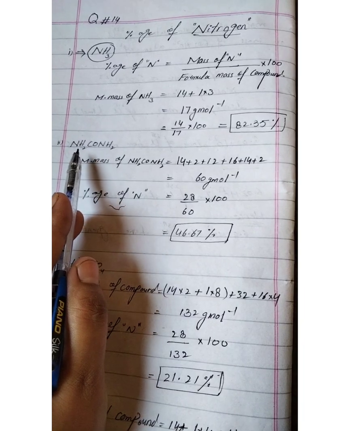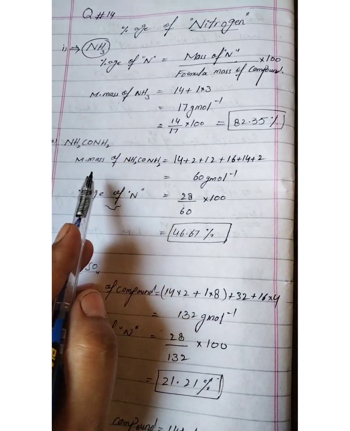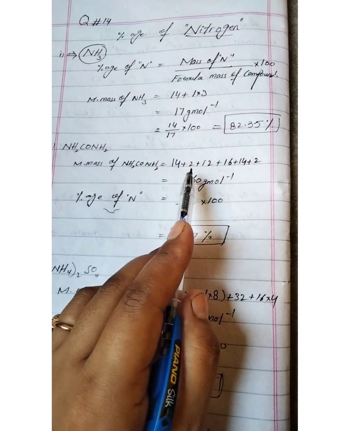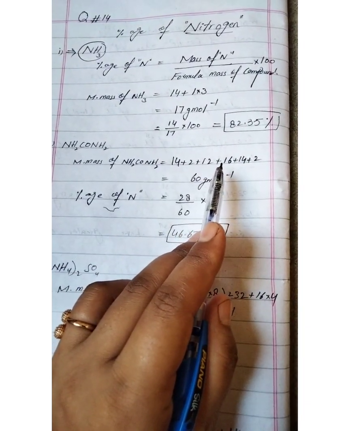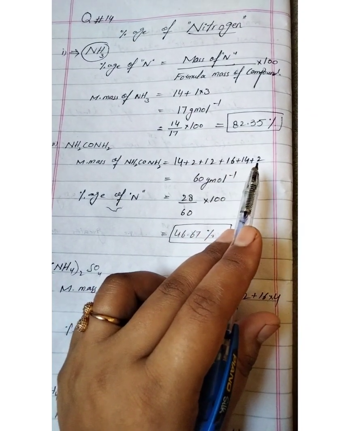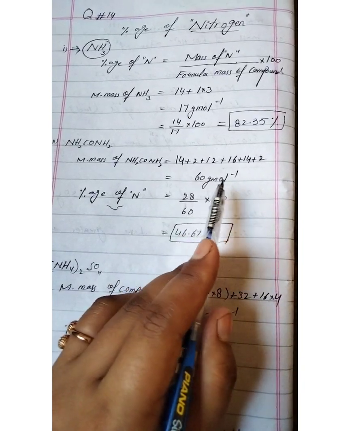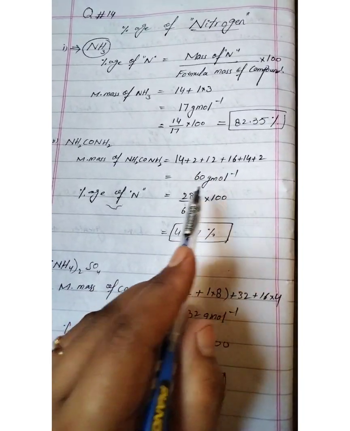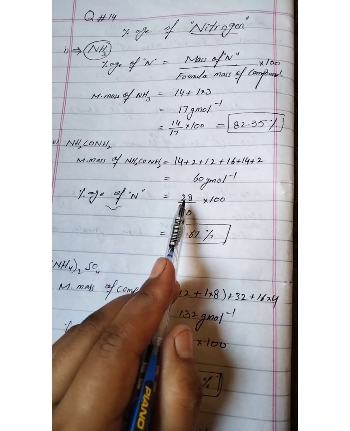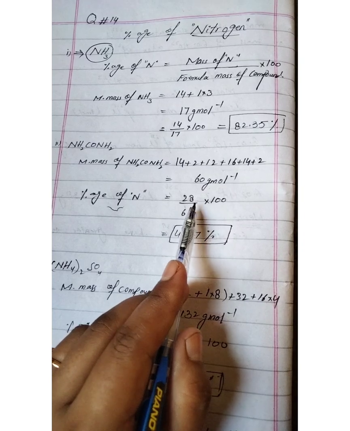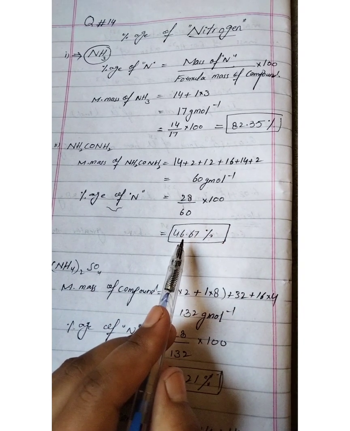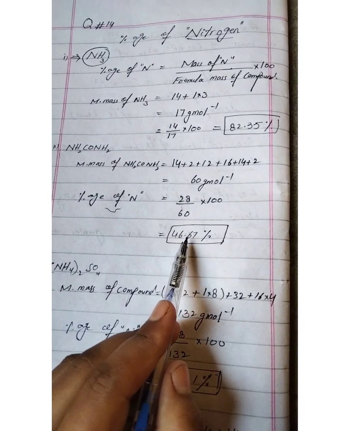Next, urea, NH2CONH2. Mass of urea is equal to molar mass. 14 plus 2 plus 12, 12 stands for carbon atomic mass, plus 16 plus 14 plus 2. And total molar mass will be 60 gram per mole. Percentage of nitrogen in urea is equal to, here are the 2 nitrogen atoms, so nitrogen's atomic mass is 28 and divided by the 60 into 100. Percentage of nitrogen in urea is 46.67.